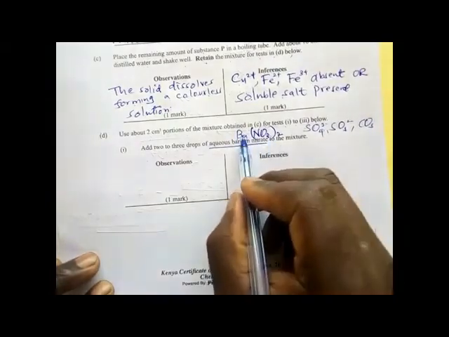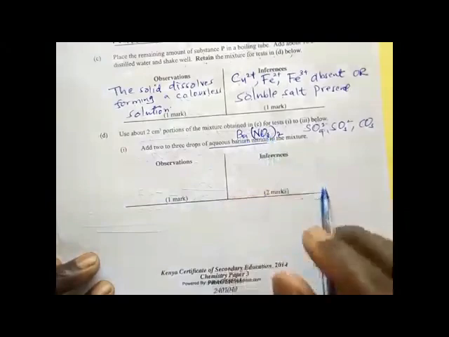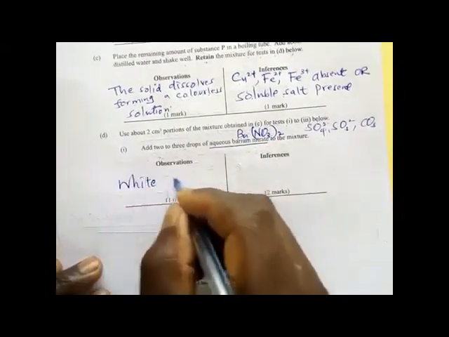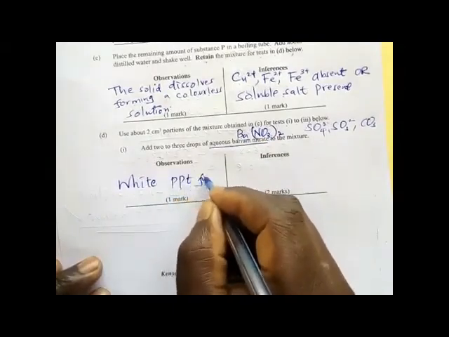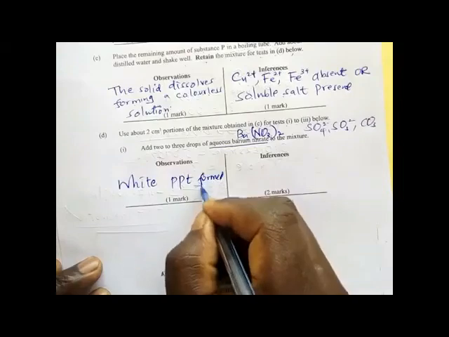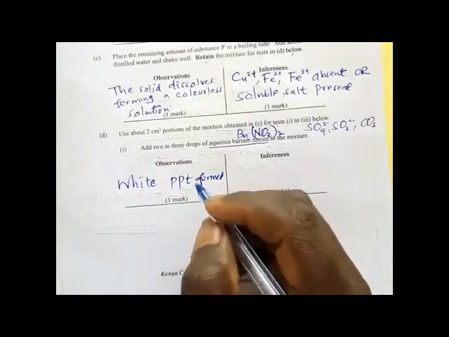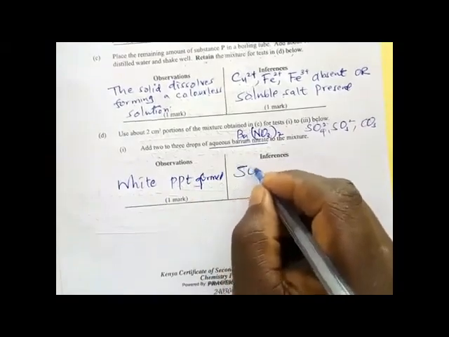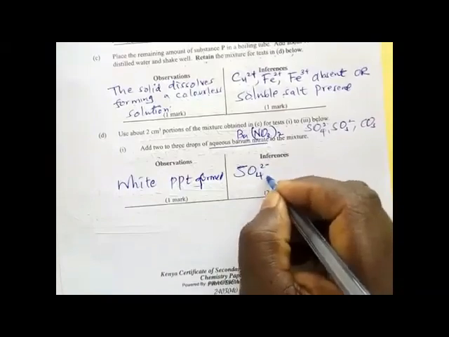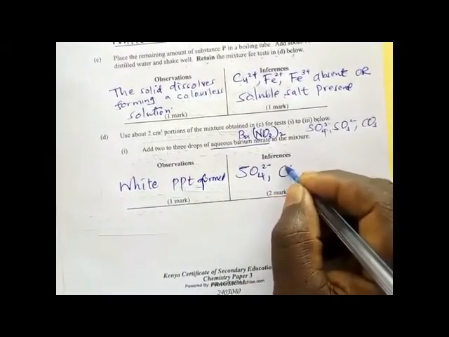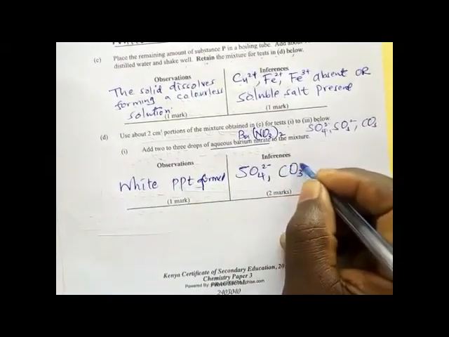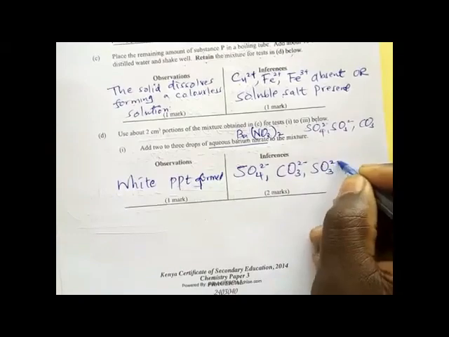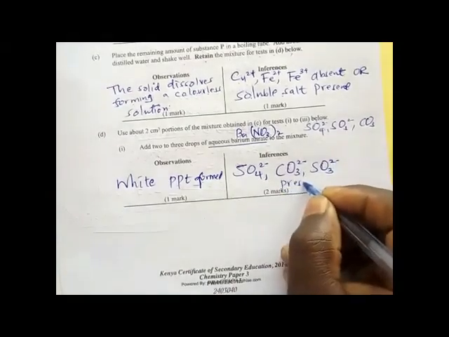Barium carbonate, barium sulfite are white precipitates. So what is the observation? A white PPT is formed. If a white PPT is formed, then it tells you that the sulfate, the carbonate, or the sulfite is present.